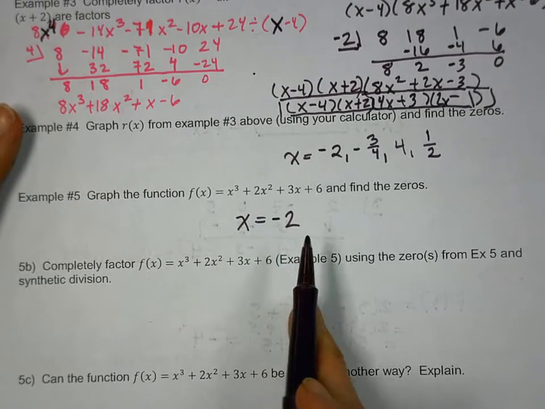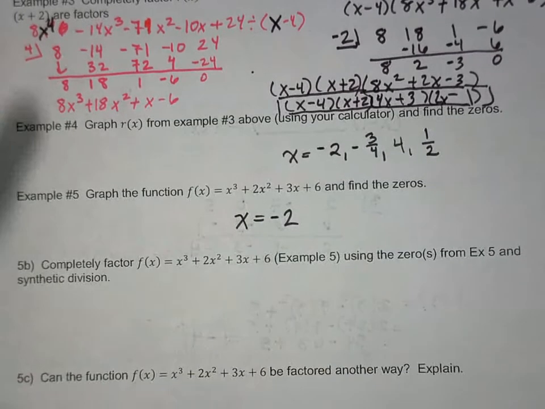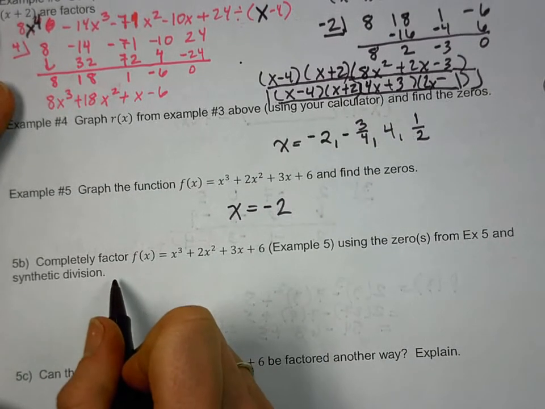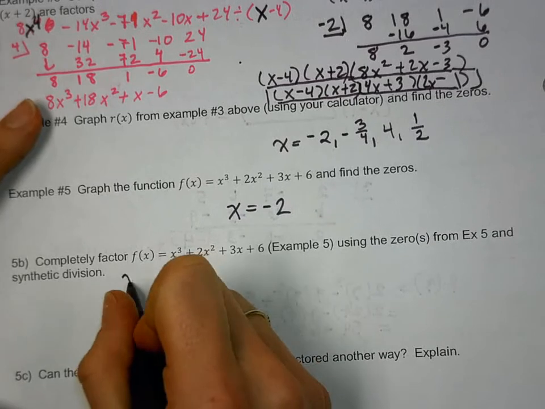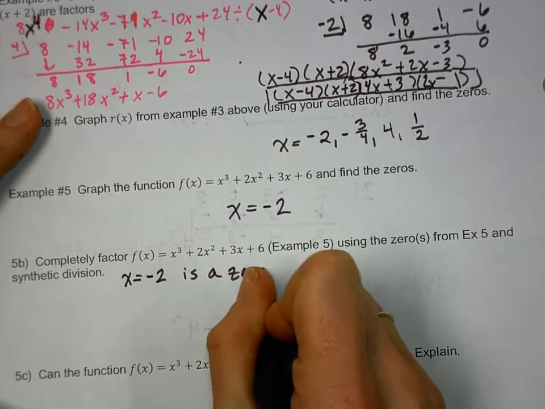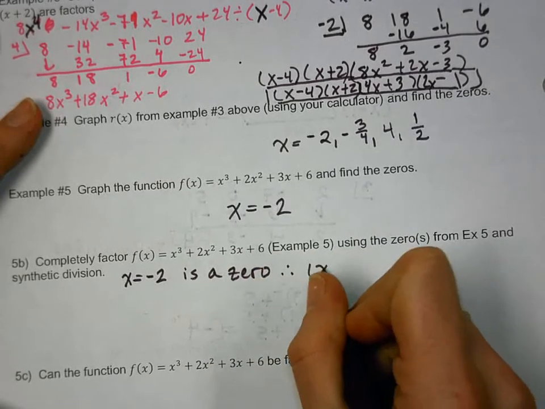All right, with your partner, why don't you try number 5B? Well, if we saw the zeros here, and they were like the opposite.